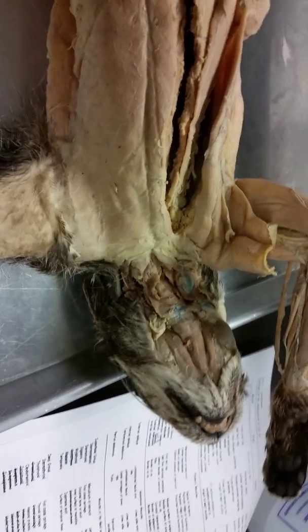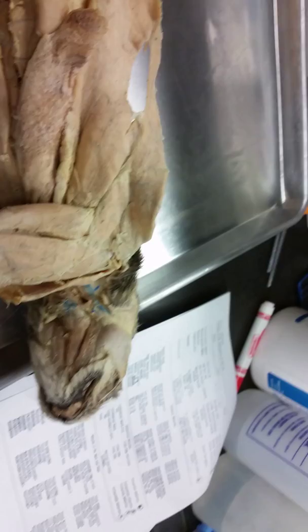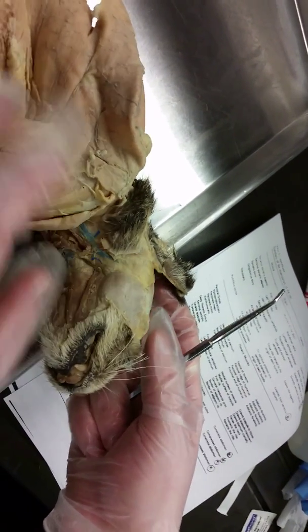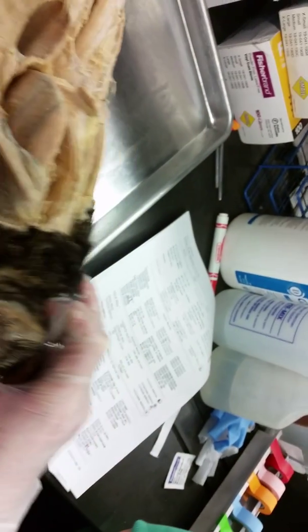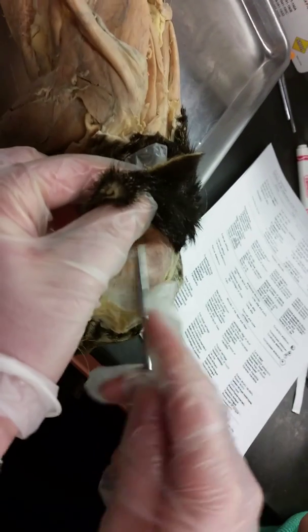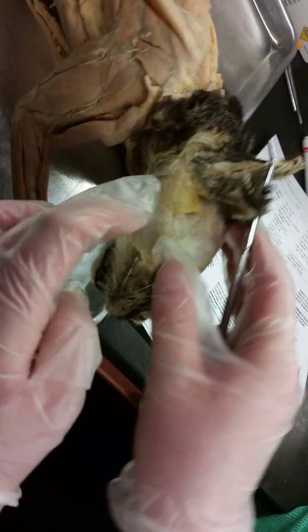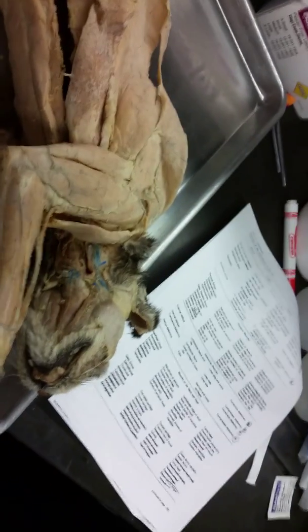You also have the cheek muscle, the masseter. You can see here the masseter, the muscle on the cheek. The muscle behind the ear, up here, is the temporalis. It's on the temporal bone. So you have the temporalis, and the masseter on the cheek. Those are the muscles of the neck and head.